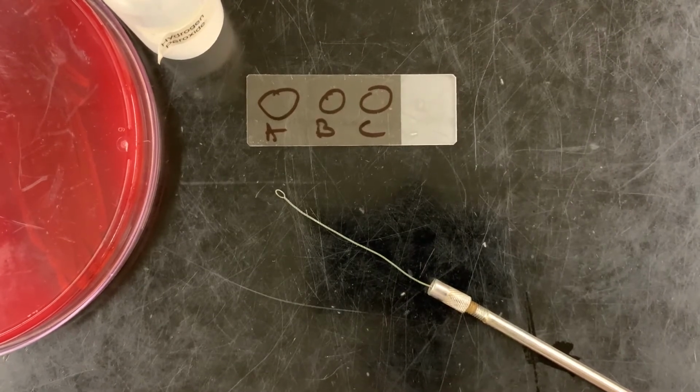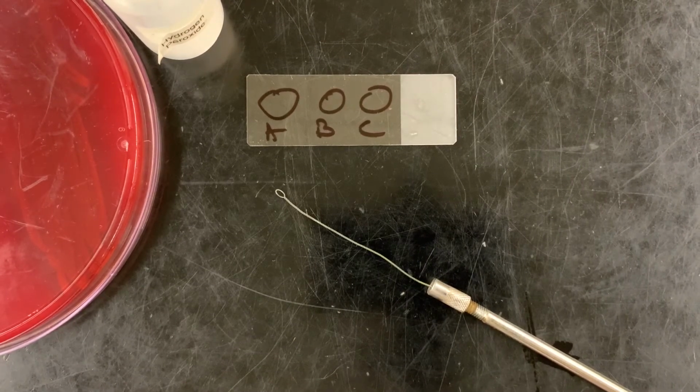The catalase test is a pretty simple test to determine if a microbe contains the enzyme catalase, which is used to break down hydrogen peroxide, or does not contain the enzyme catalase. Hydrogen peroxide is H2O2, and what catalase does is break down hydrogen peroxide, H2O2, into water and oxygen.